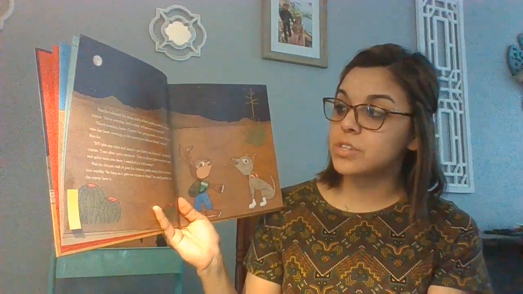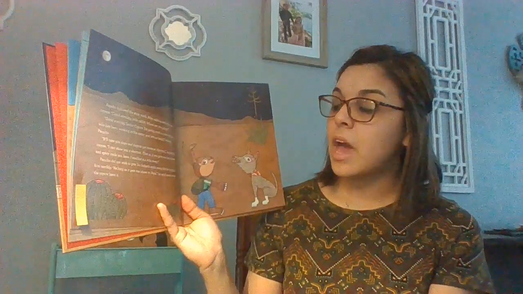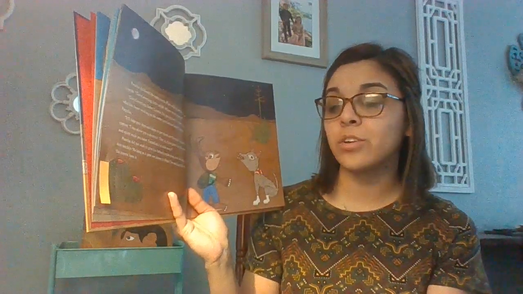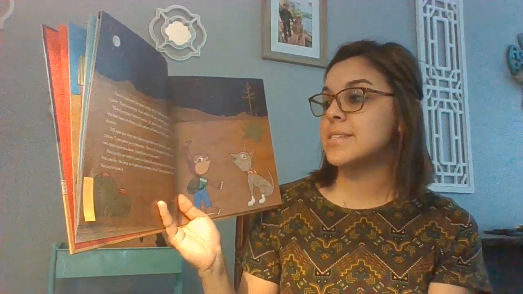Pancho followed the stars north. After walking a while, he met a coyote. "Good evening, little rabbit. Where are you going?" "Good evening, Señor Coyote. I'm going north to meet my papa, who has been working in the carrot and lettuce fields," replied Pancho. "It'll take you days and days to get there on this trail," replied the coyote.